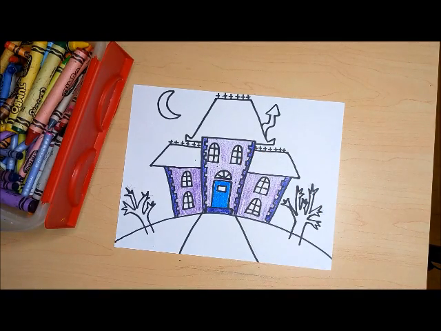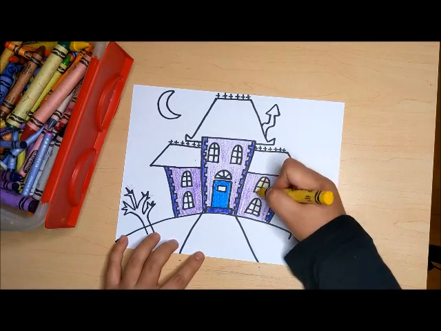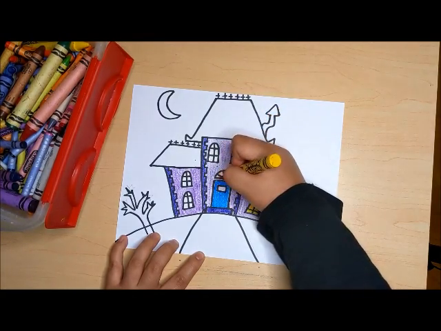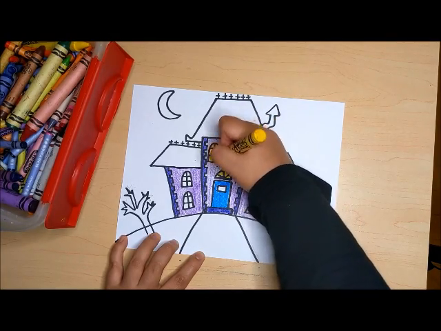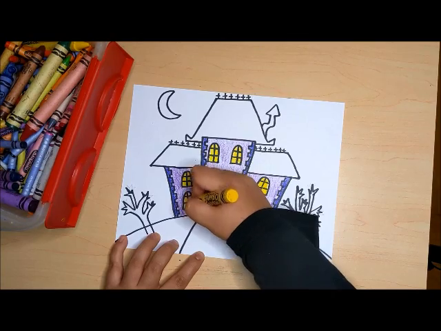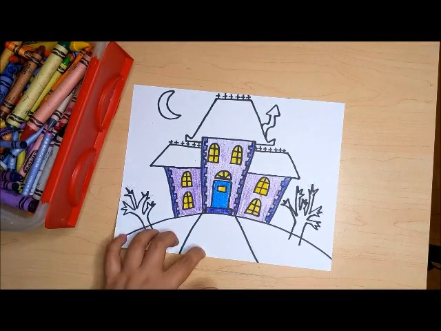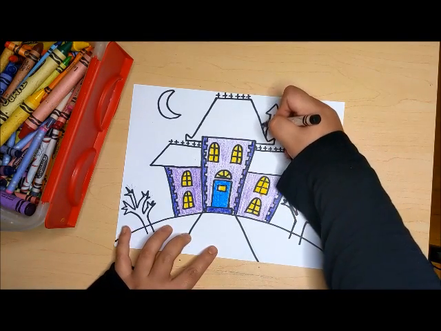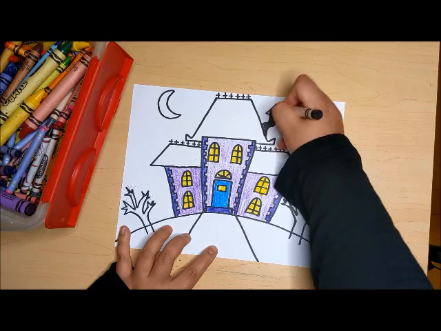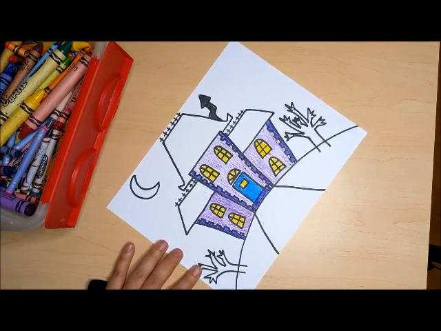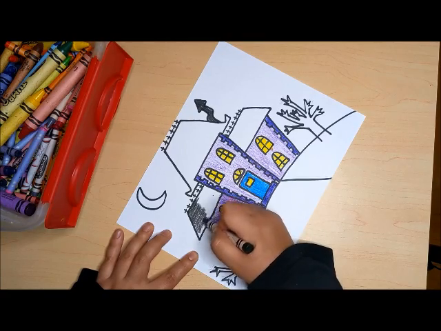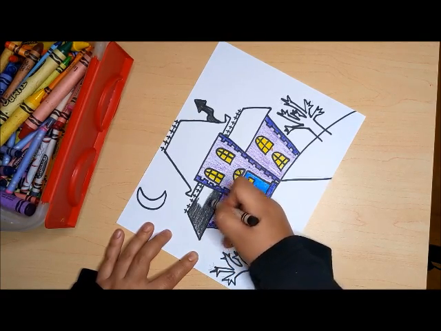Those are windows. And if the lights inside of our haunted house are on, we're going to take a yellow crayon and color the inside of the windows. I'm going to try to find a black crayon, and I'm going to do the chimney. And I'm going to color in our roofs. When I'm coloring, I'm getting in the habit of coloring all in the same direction.